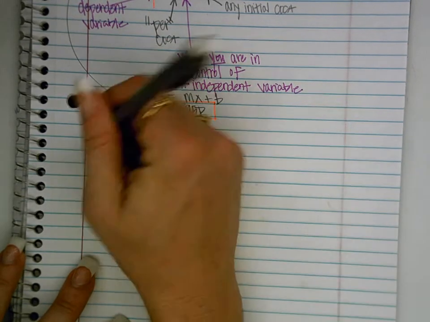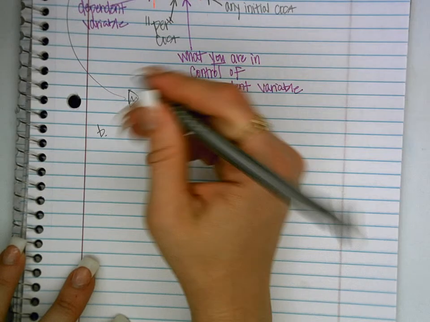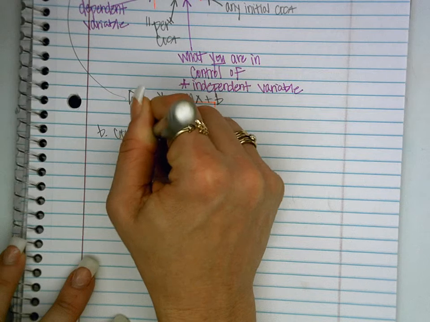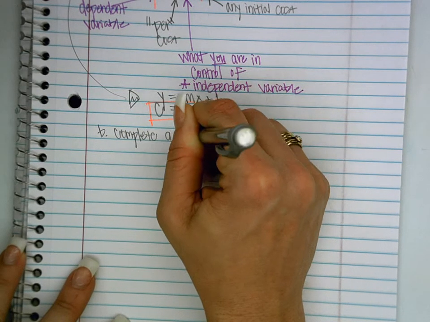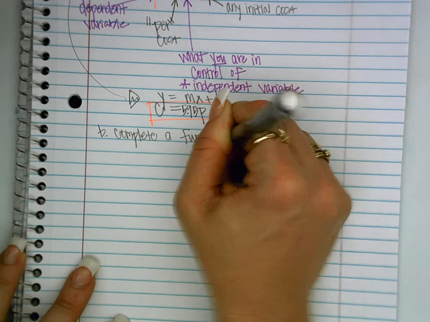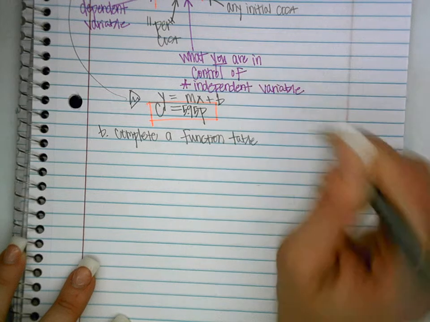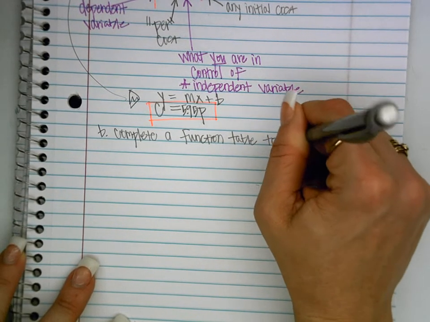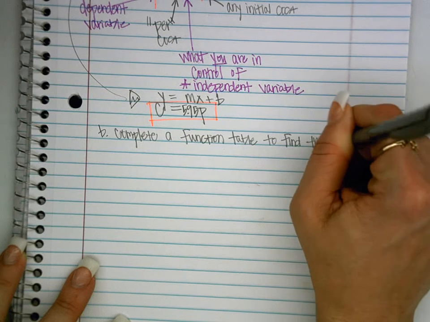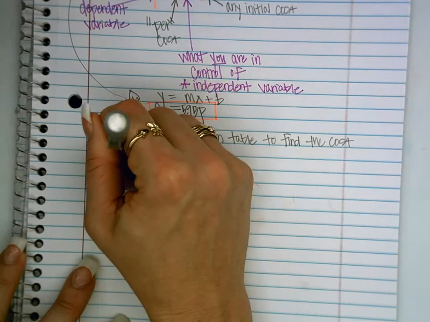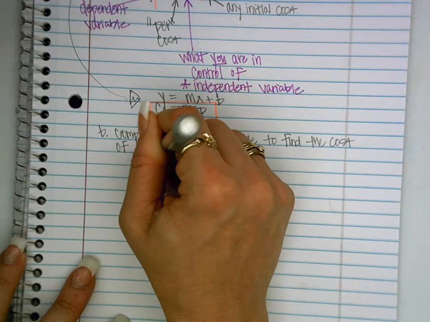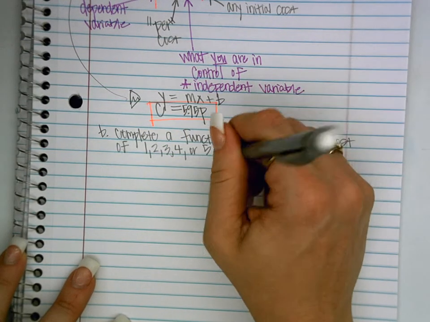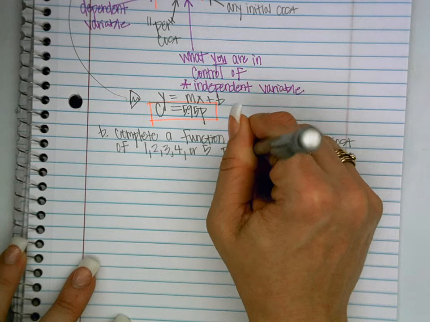Okay. The B portion that I would like you to complete is a function table. Complete a function table to find the cost of 1, 2, 3, 4, or 5 pounds of nuts.